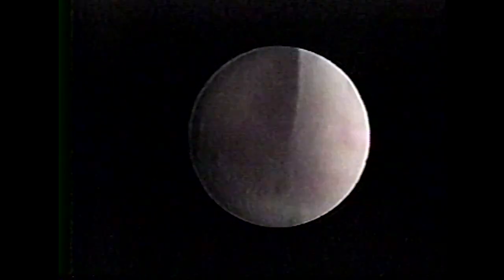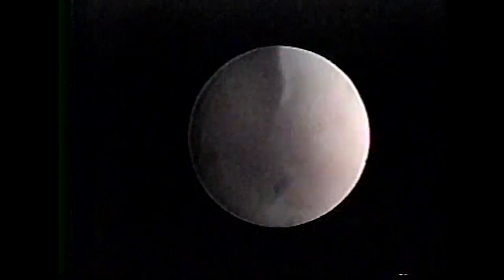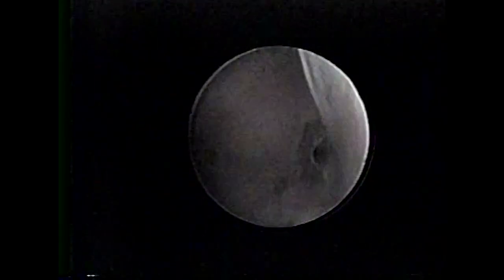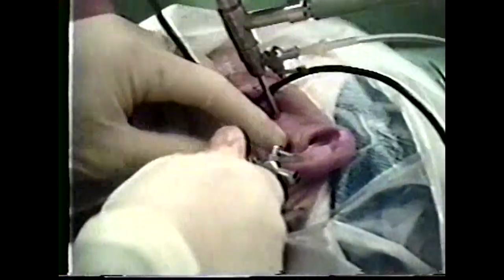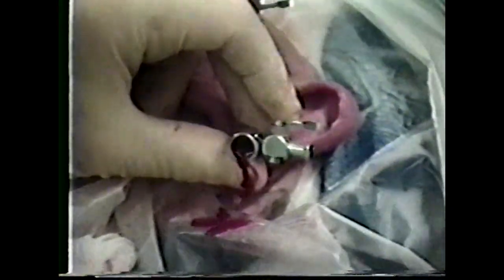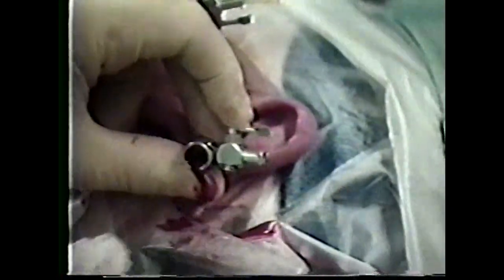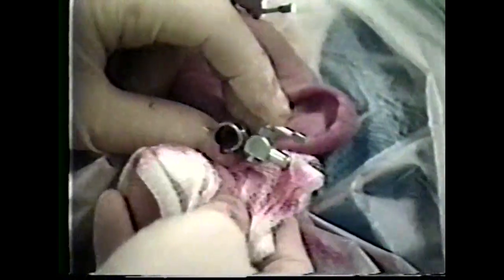Viewing through the infralaterally placed arthroscope, you will see the cannula and trocar enter the joint through the posterior wall. Removing the trocar from the cannula should produce a backflow of irrigation. Flush to eliminate blood clots and other debris.